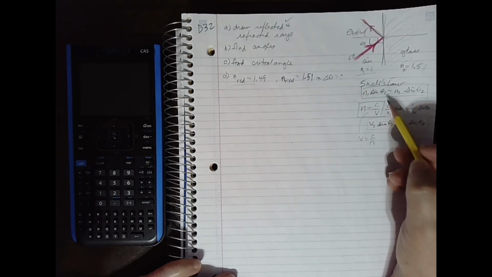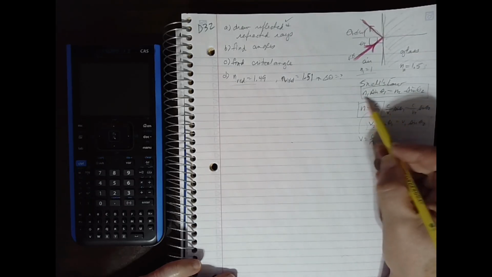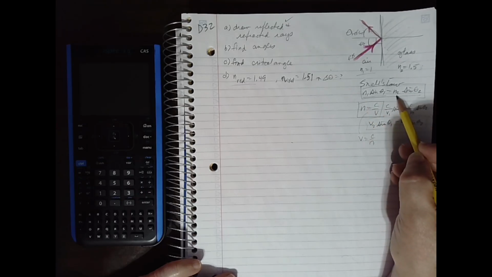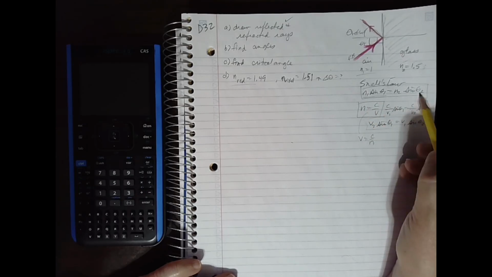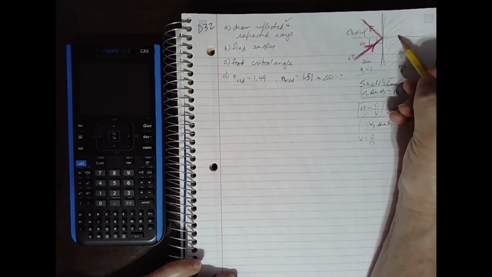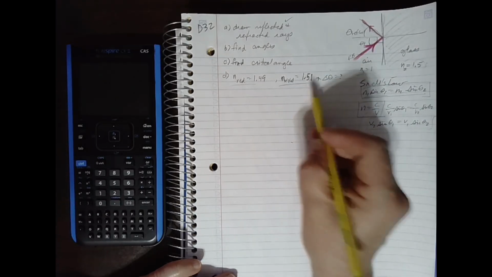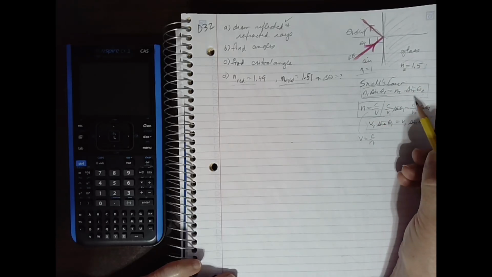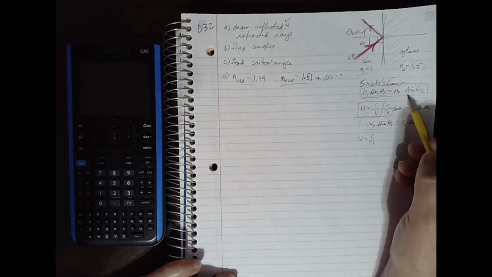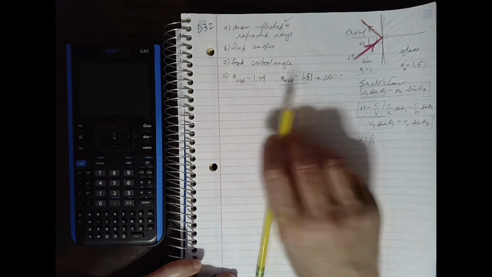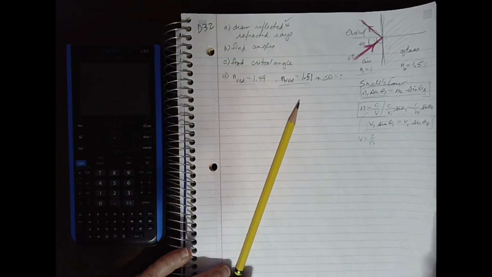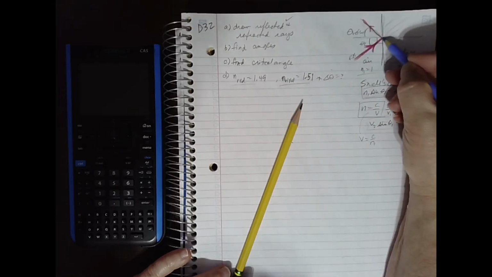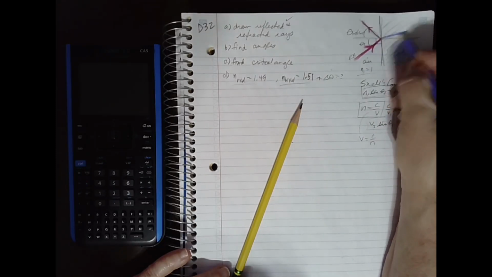But for n1 and theta 1 staying the same, if n2 is bigger, then theta 2 must be smaller, so it must be closer to the normal. Violet has its n bigger, n in glass is bigger, and so theta 2 for the violet, or for the blue, is going to be smaller.